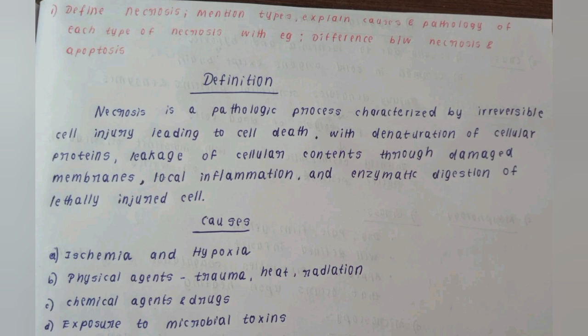So local inflammation takes place, and then the enzymatic digestion: the enzymes which have been leaked out basically digest that lethally injured cell. So that's all that is given in the definition. So there we complete the definition.